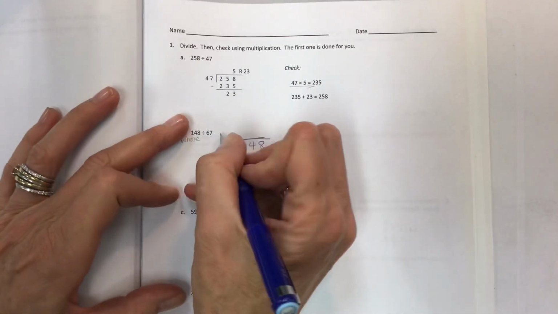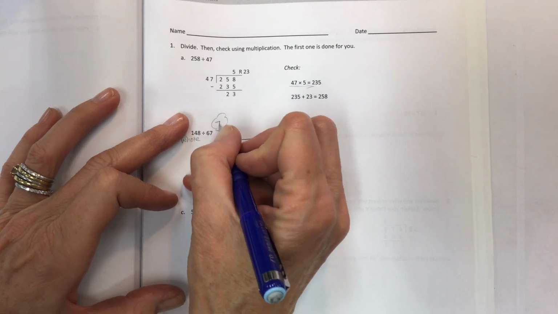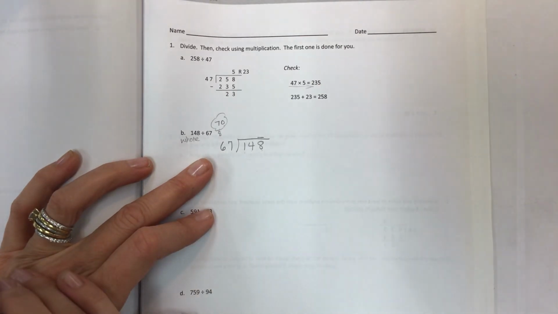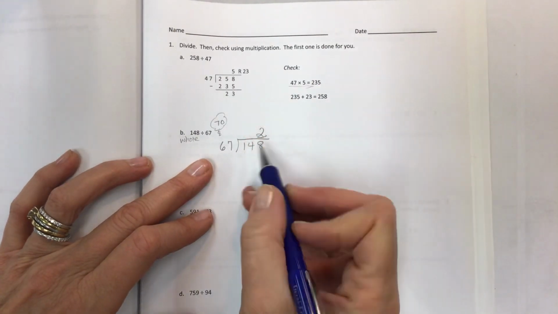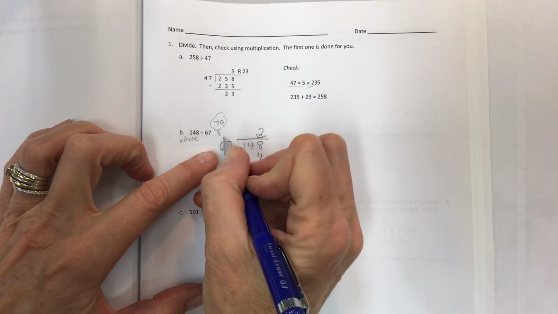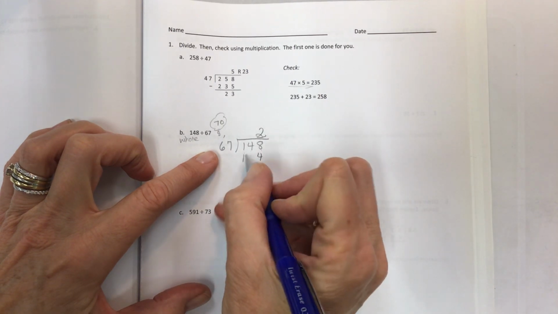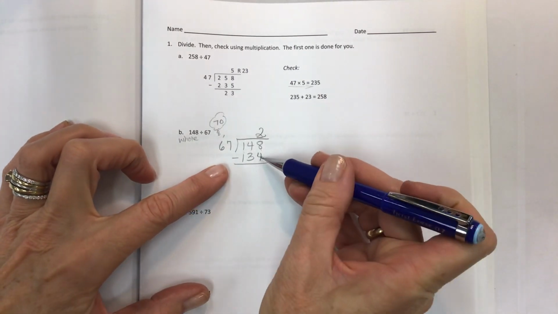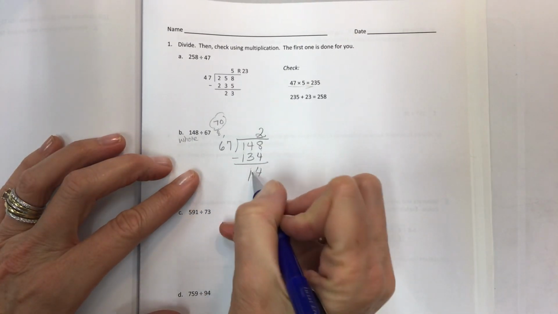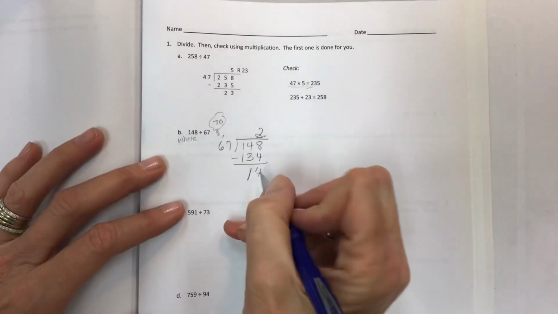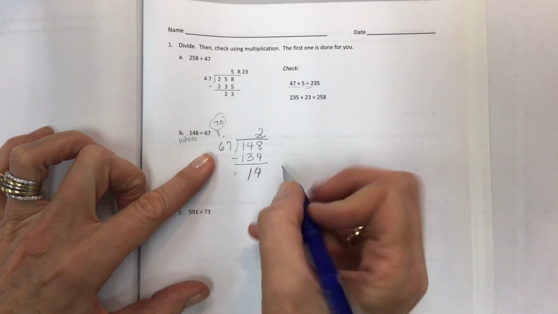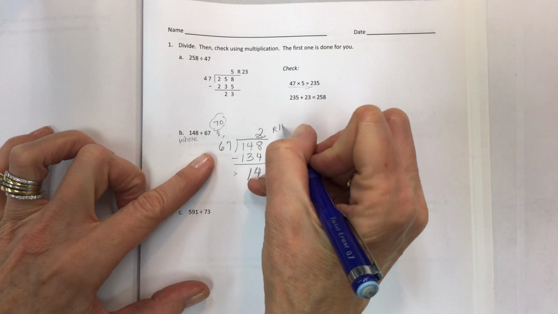So 148, I wish I had something easier than 67. I wish I had something like 70, because then I could count by 7s and get close to 14. So I could guess 2, because I'm pretty close to that. And let's multiply and see what happens. 2 times 7 is 14. Carry the 1. 2 times 6 is 12 plus 1 is 13. Remember, you want to get as close as you can to this number without going over. So subtract and find out how close you are. That's a crazy looking 1, but it is 14 left over, and that is less than 67, less than. So we can proceed with our problem, our 14.